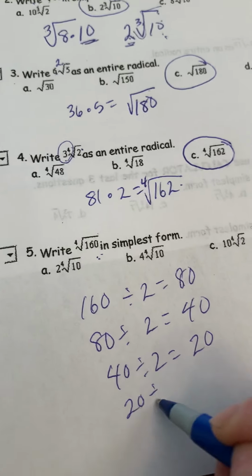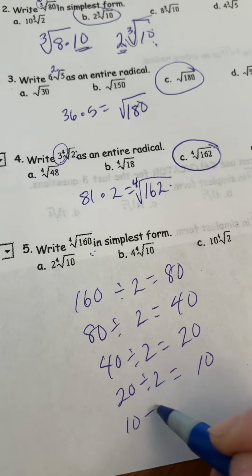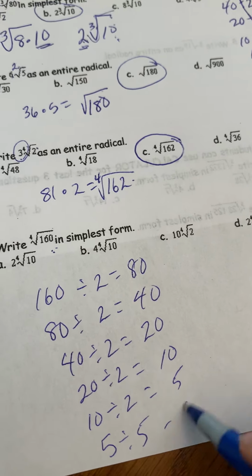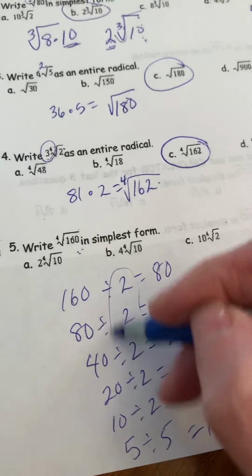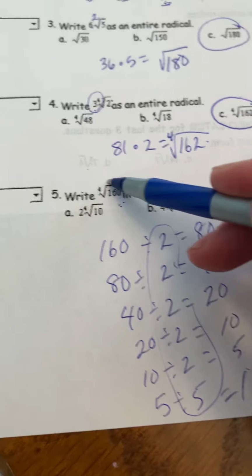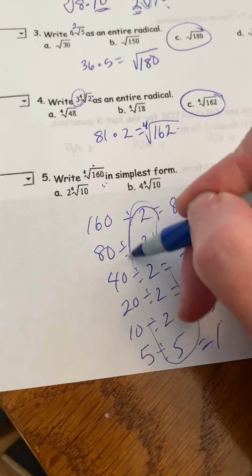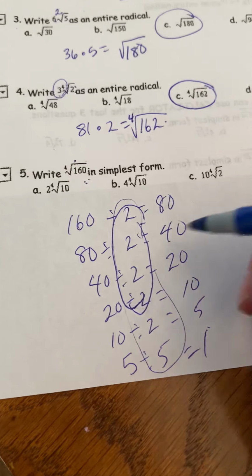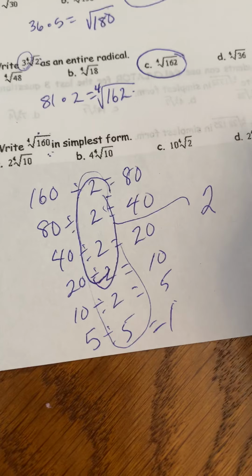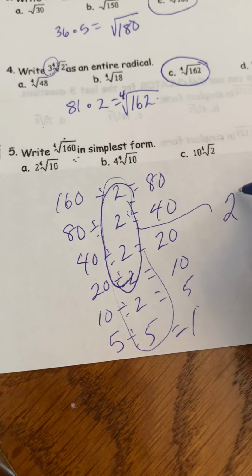Okay, 20 divided by 2 is 10. 10 divided by 2 is 5, and 5 divided by 5 is 1. So we're done. Here's our list of prime factors, and now because we had a fourth root, we're looking for numbers to show up in groups of 4. Here we go. We got 4 2's here. So that group of 4 2's, pull out a 2, that becomes my coefficient or multiplier. You'll hear those used interchangeably.